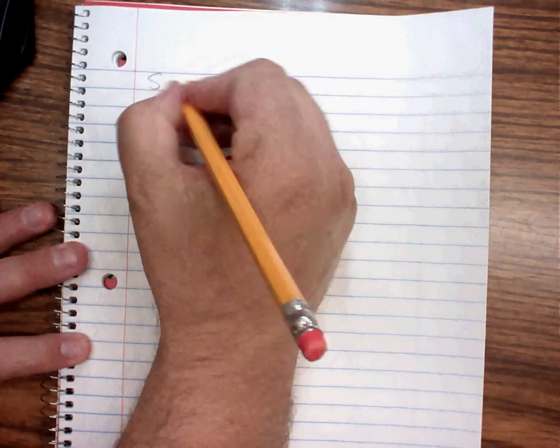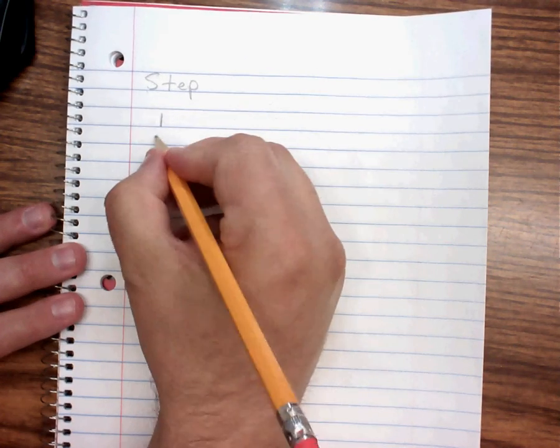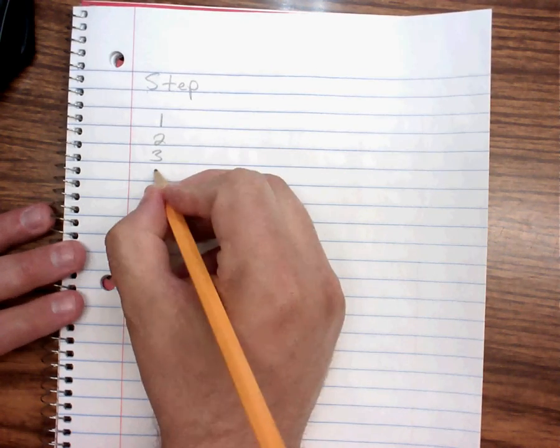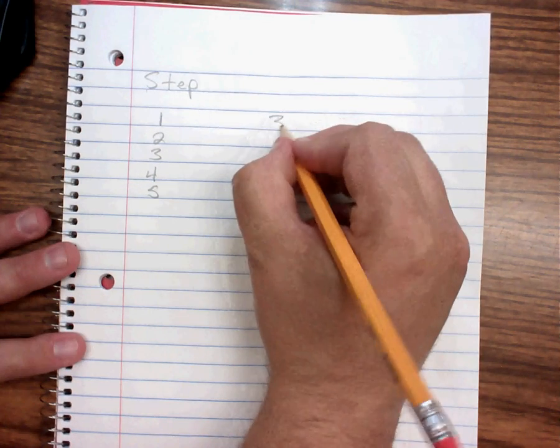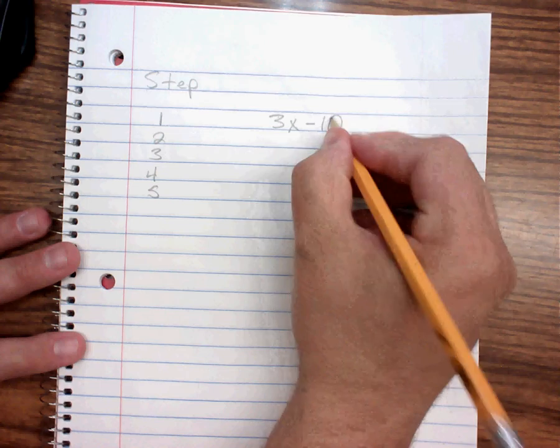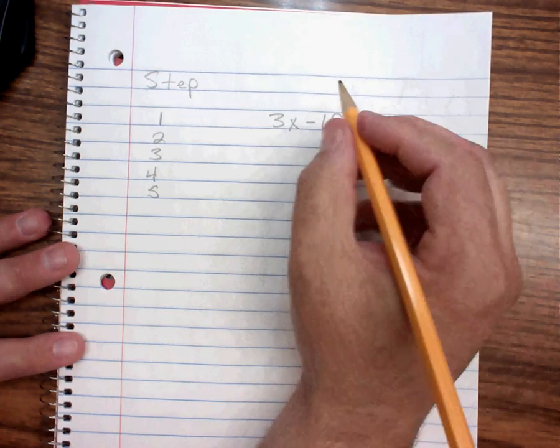For our next example, we have somebody solving an equation. Okay, so we have step 1, step 2, step 3, step 4, and step 5. And they're asked to solve this equation: 3x minus 10 is equal to 16.